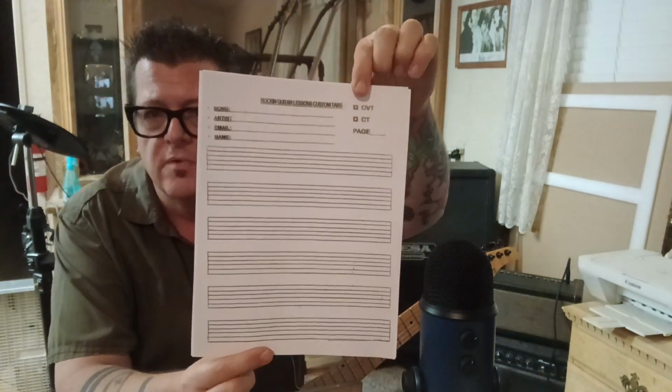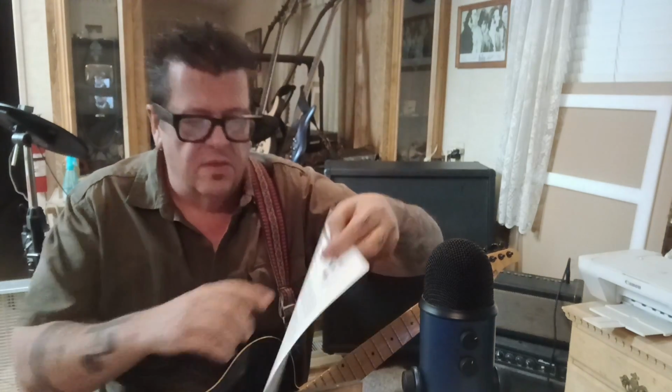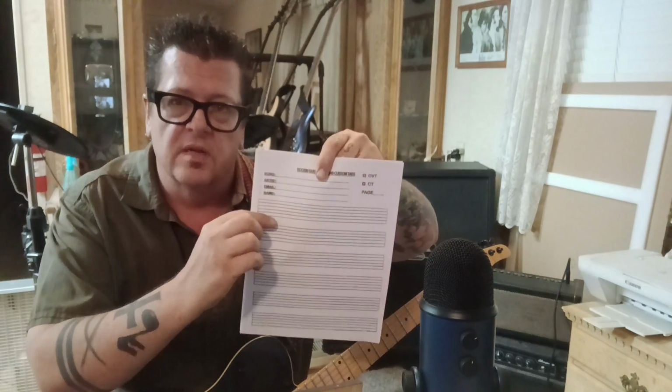If you've been playing a while, you're familiar with guitar tabs. The lines represent the guitar strings. The bottom one is your low E, and the top one is your high E. It's upside down. The numbers are written on the string, and those numbers are your frets. Circled numbers are fingers. So anyways, they're very detailed.